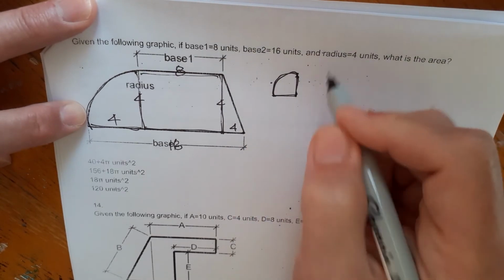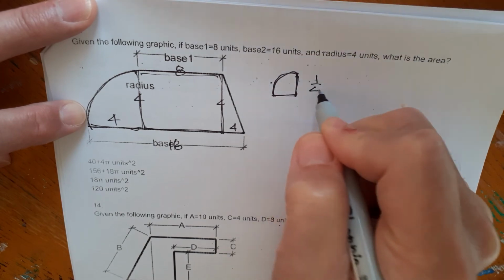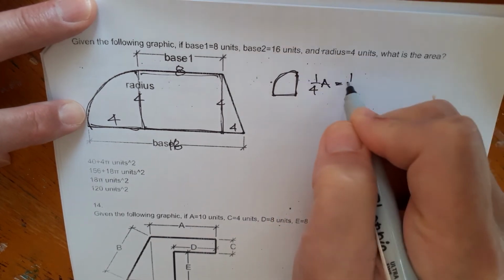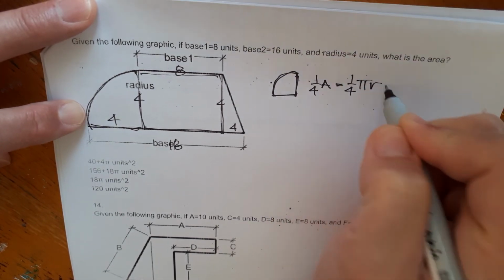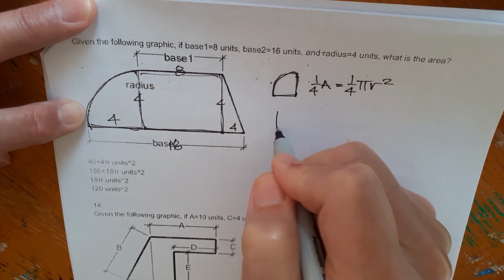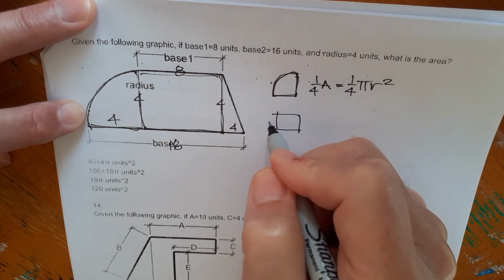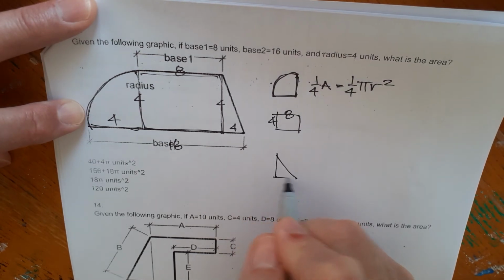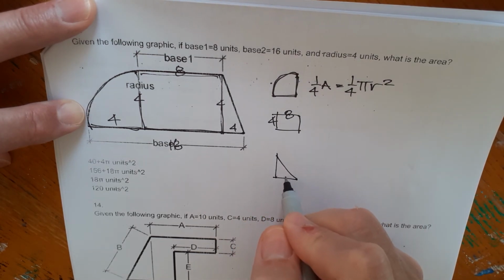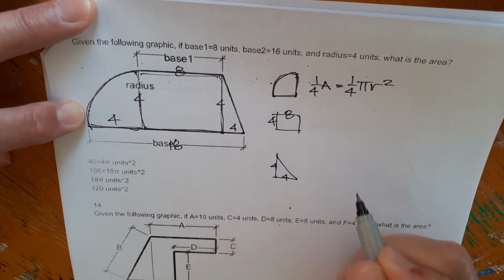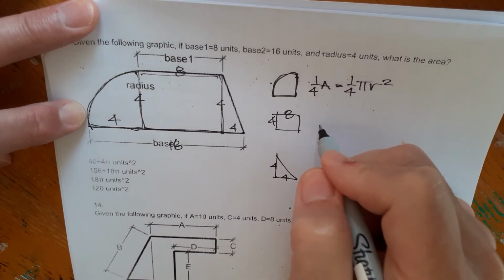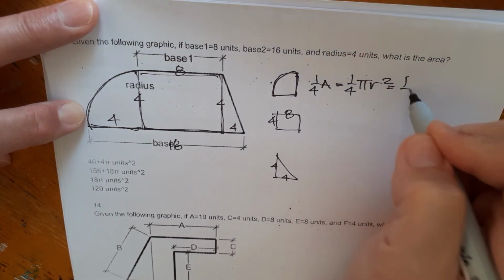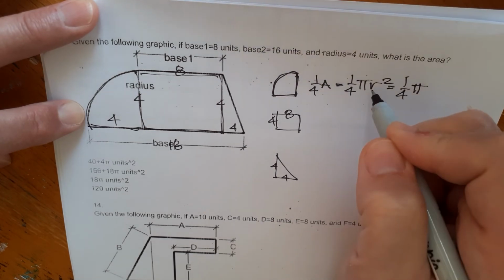Here's a quarter circle. One-fourth of the area of the circle is 1/4 pi r squared. Rectangle of 4 by 8 and a triangle of 4 and 4. So this equals 1/4 pi. What is r?